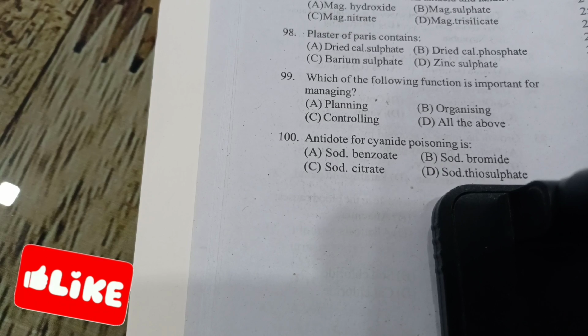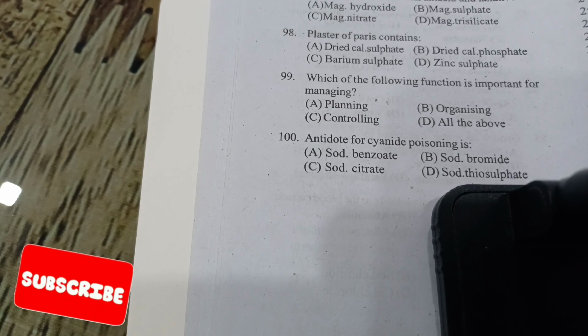Hence, we completed the model paper 1. You can check out the previous parts 1 and 2.